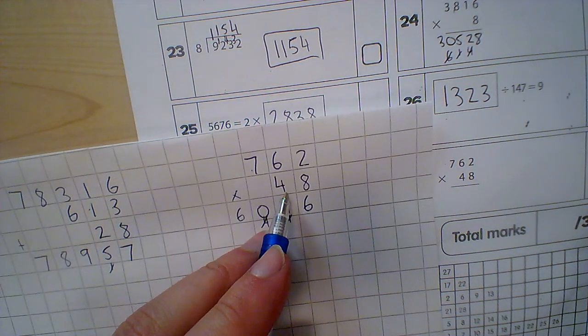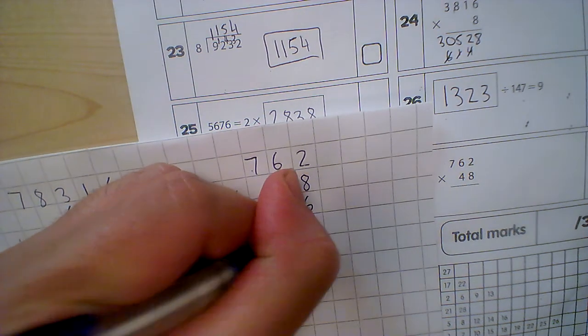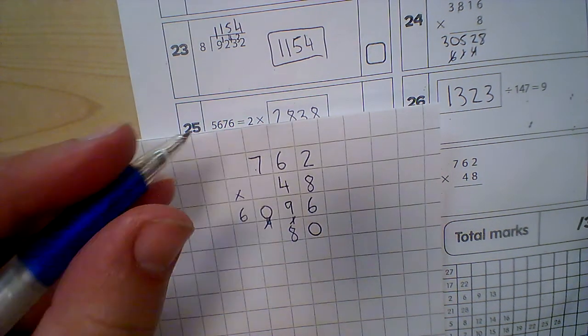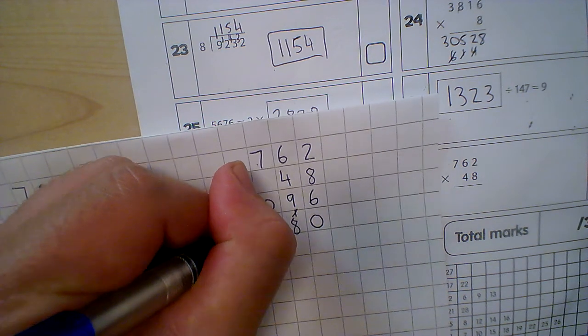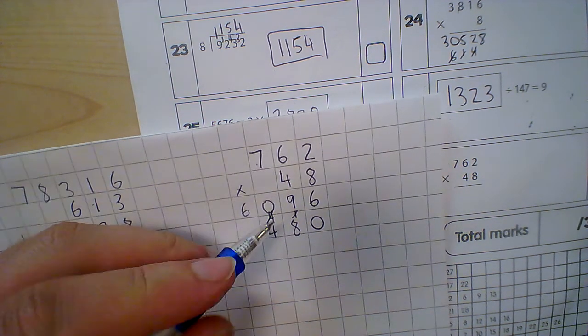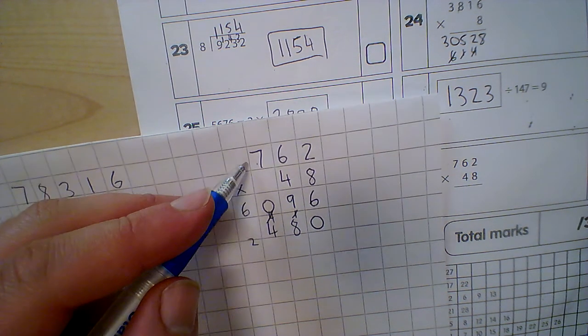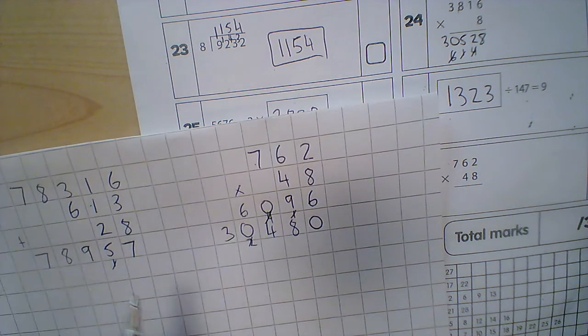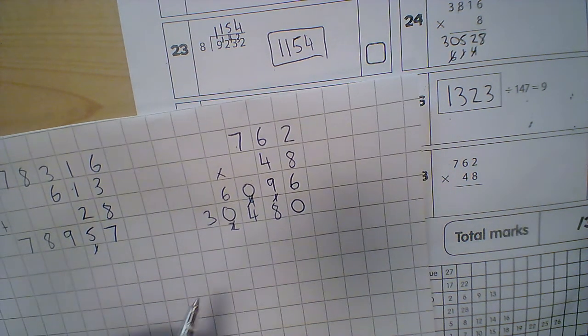I'm into the tens column, so I need to put a 0 in the ones column. 4 times by 2, 8. 4 times by 6 makes 24. 4 there, 2 carries. 4 times by 7 makes 28, plus the 2 makes 30. So 30,480. Fine, let's add them together.